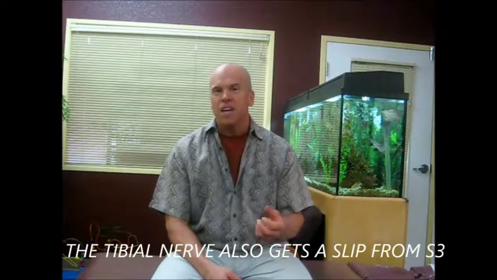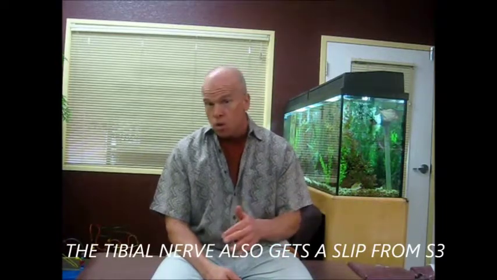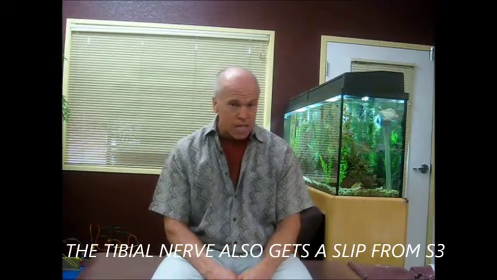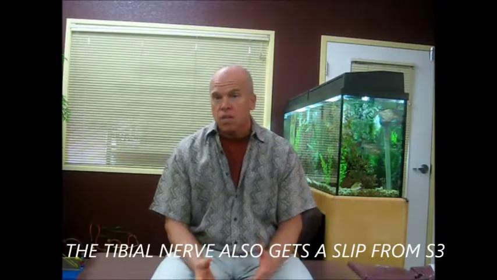Now, the posterior divisions of L4, L5, S1, and S2 combine to form the common peroneal nerve. The anterior divisions of L4, L5, S1, S2, and also a small slip from S3 combine to give us the tibial nerve.